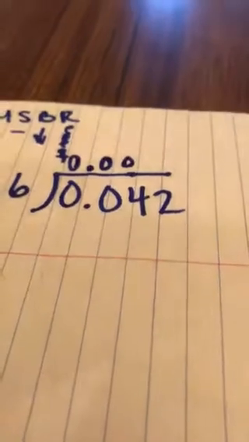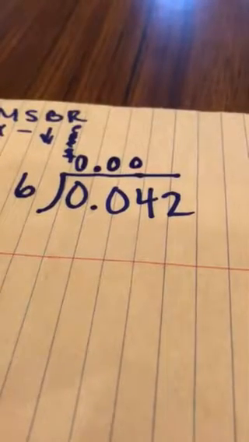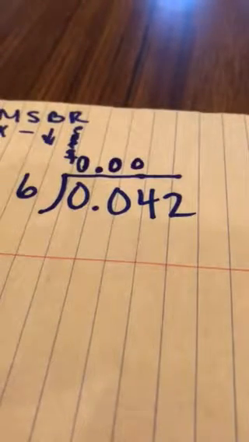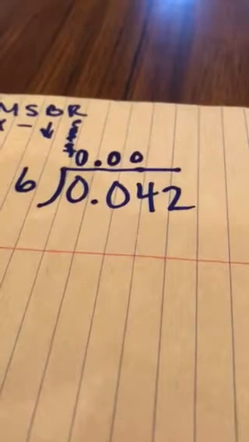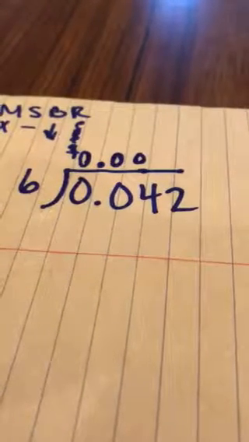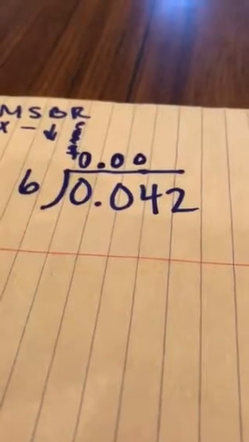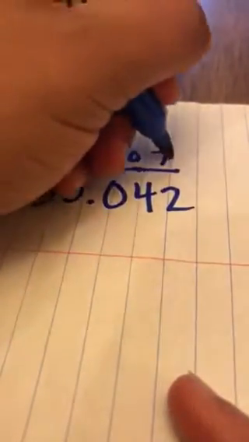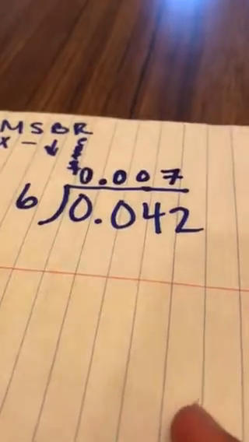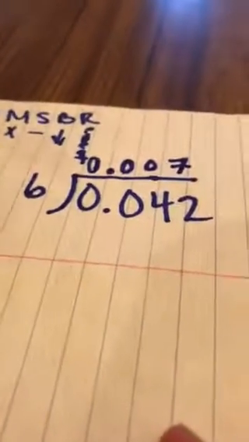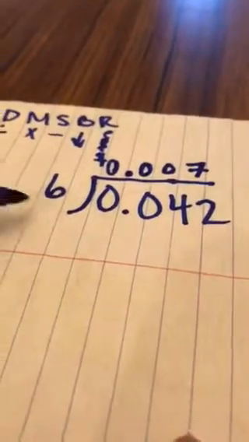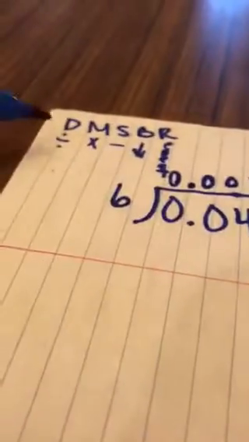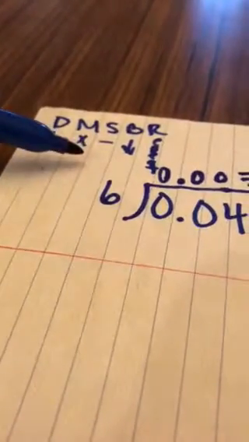So now we're uncovering the last digit, which makes 42. And we say, can 6 fit inside of 42? Well, yeah, 6 can fit inside of 42. And we know that it can fit inside of 42 7 times. The reason we know that is we know 6 times 7 is 42. So now that we have done the division step, we go to multiplication.